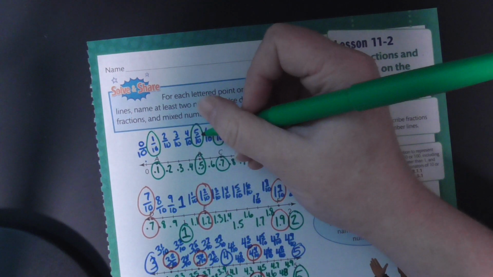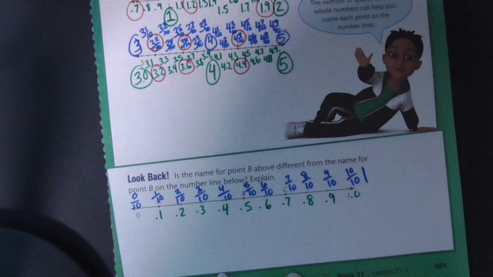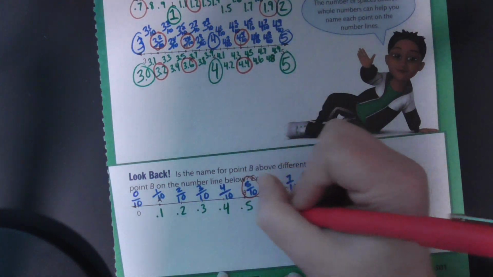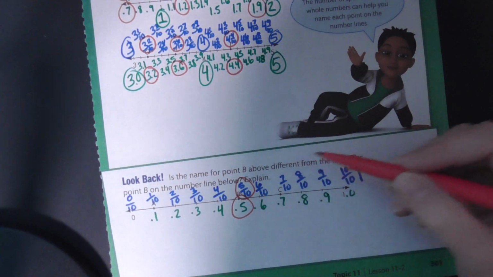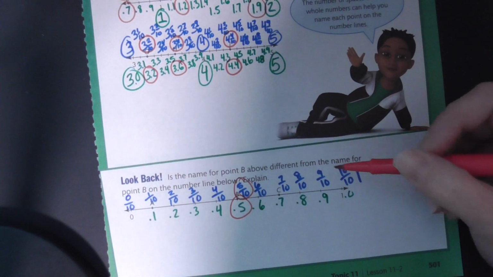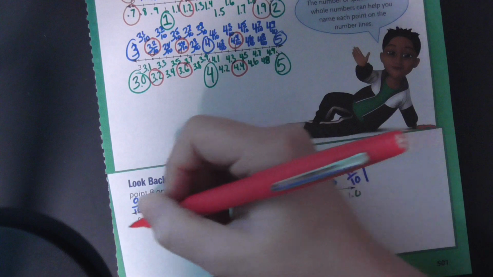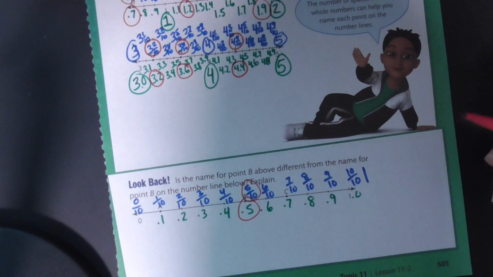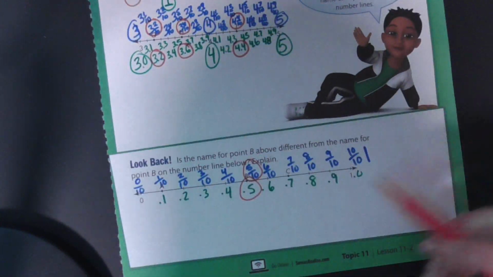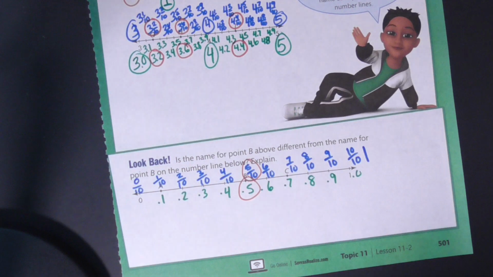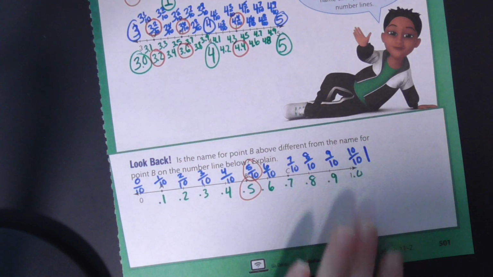Up here, it's 5/10 or 0.5. And right here, letter B is 5/10 or 0.5. So it is not different than up above. It's just that the number line looks a little different because it has more spaces. It has a little more space in between each number, but it's still the same number line. Even though it looks different, it's still the same. So no, it is not different than the one up above.